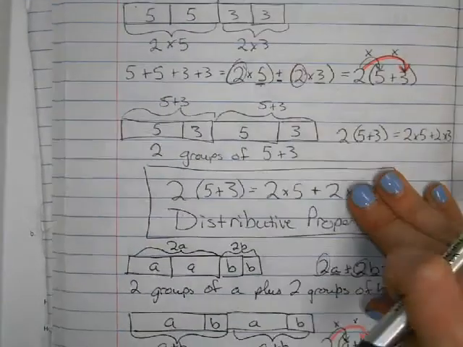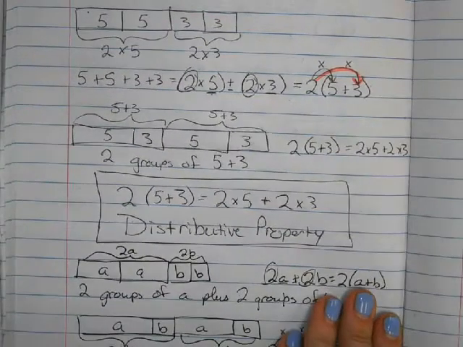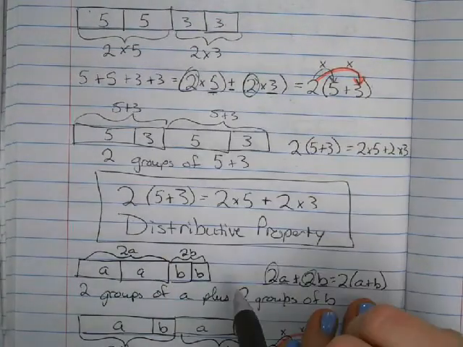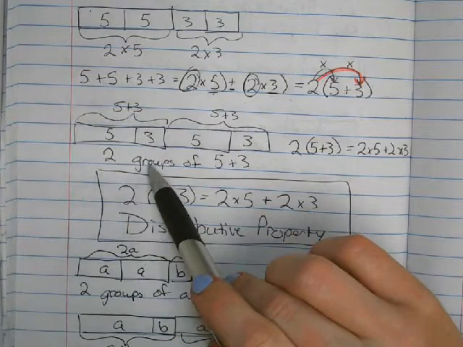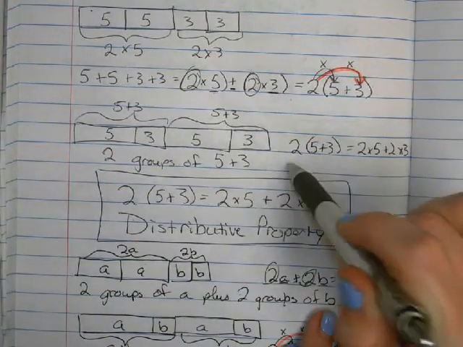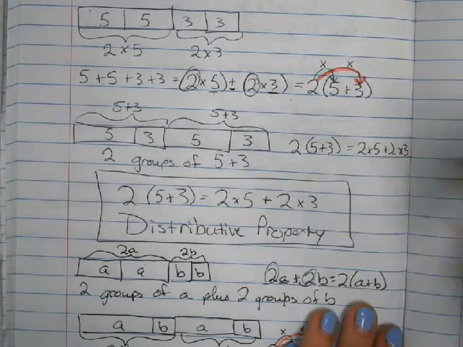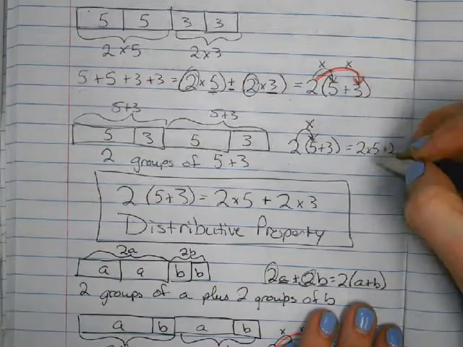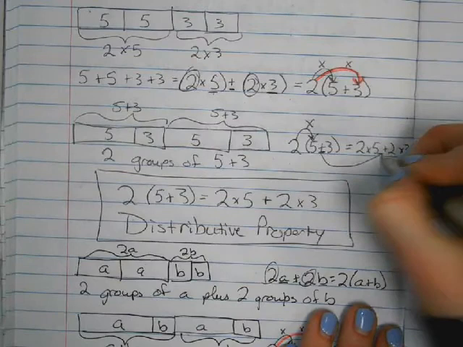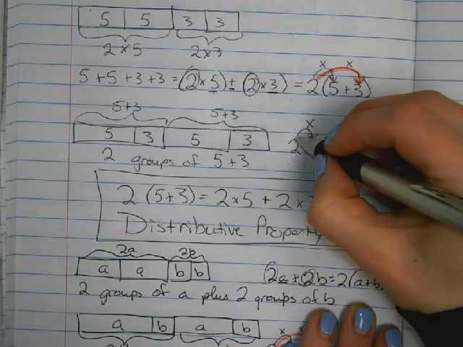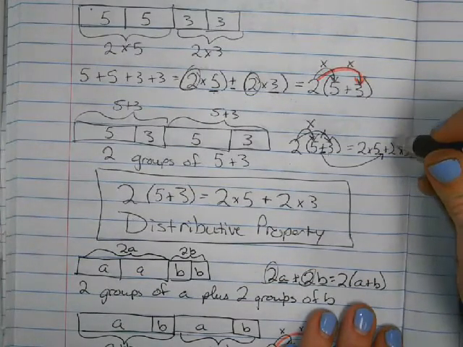All right, looking here, we have another one, and because of our commutative property, we're able to change the order and still get the same answer. So we have a 5 plus 3 and a 5 plus 3. So we have two groups of 5 plus 3, which would be 2 times 5 plus 3. And again, following the distributive property, we take 2 times 5 first, and we write 2 times 5. We keep that addition sign in between them, and then we take 2 times 3, and that's how we get our 2 times 3 over here.